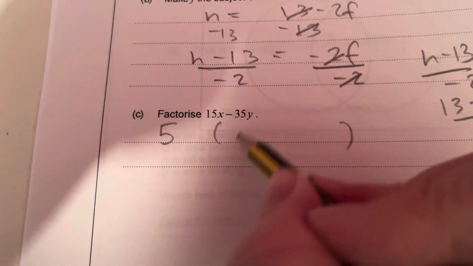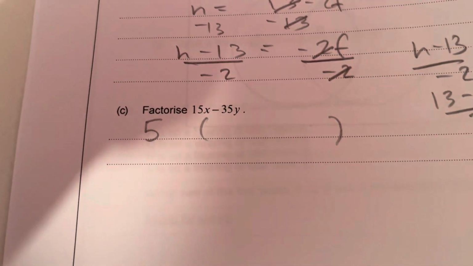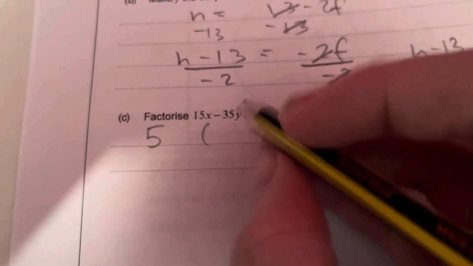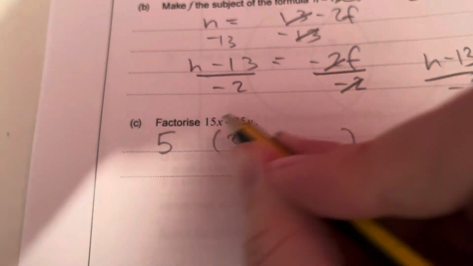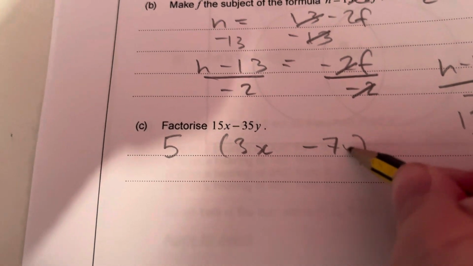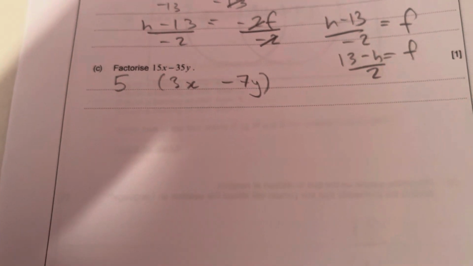And then how many x's can we take out of each? None. How many y's can we take out of each? None. So we're done. So let's do how many 5's. What do I times 5 by to get to 15x? It is 3x. What do I times 5 by to get to negative 35y? It is minus 7y. And that's it. That is fully factorized.